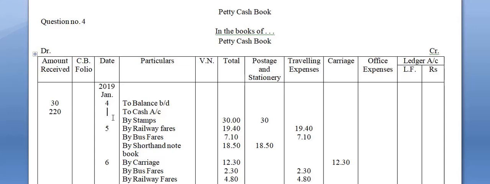I'm not writing dates for this cash receipt and the stamps, because all these 3 transactions are on 4th of January. And again for 5th, as you can see out here, for bus fares and the shorthand notebook, I'm not writing any dates, because these transactions are also on the same date. So when there are multiple transactions on the same date, no need to write the date again and again. So you will write By stamps, 30 rupees out here.